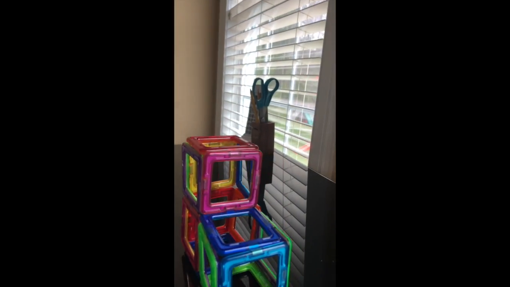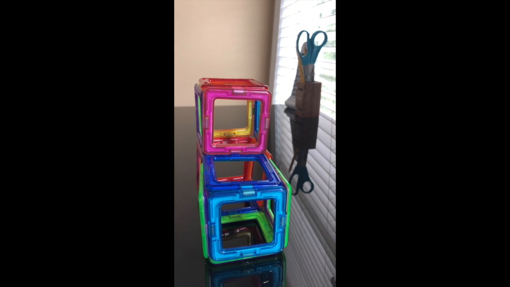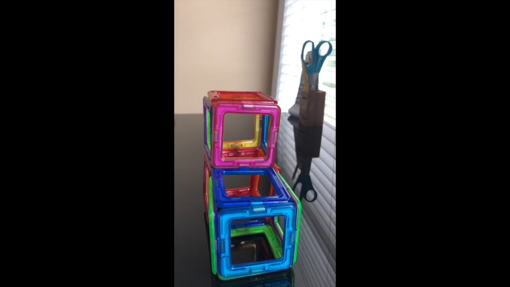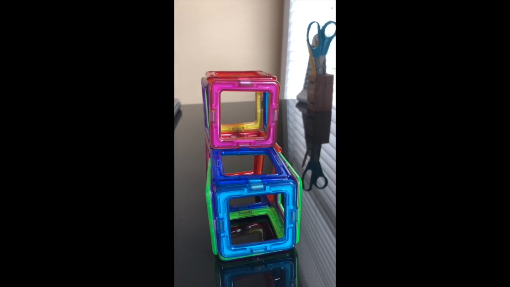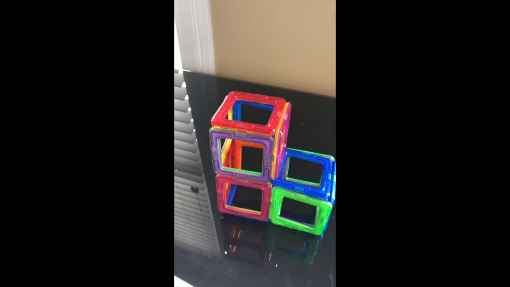Now let's take a look at the side view. If you look from the side, what do you see? You actually see again two squares, one on top of the other. Does that make sense? So that's how you are seeing the three-dimensional object from different perspectives: from the top, from the front, and from the side.